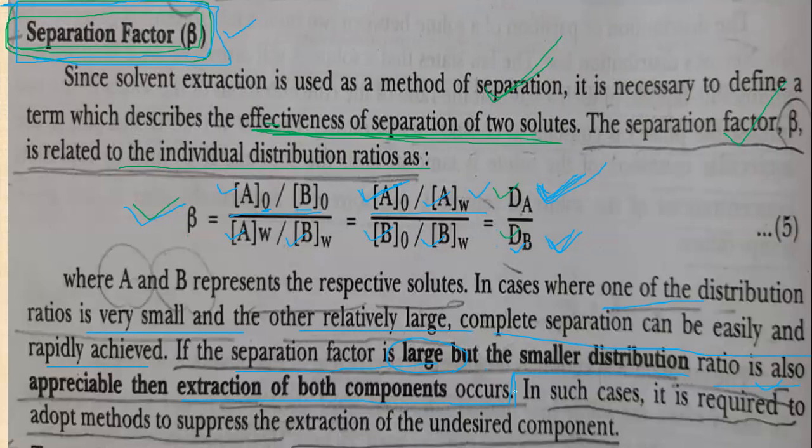But what happens if the distribution ratios are very small? In that case, if we are targeting solute A or component A, it comes into the organic phase, but along with that component B is also coming because its distribution ratio is small. So in that case, we need to do some modification. What we do in such cases is adopt a method to suppress the extraction of the undesired component, component B we can say.